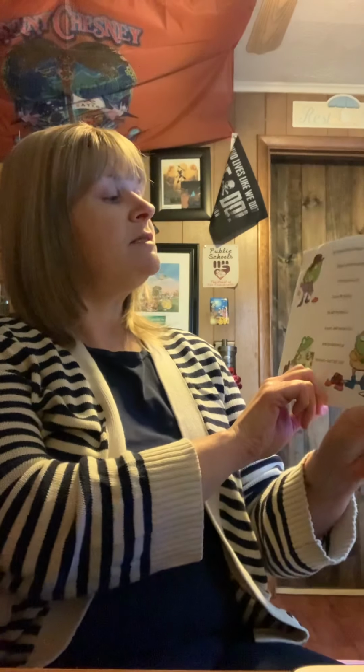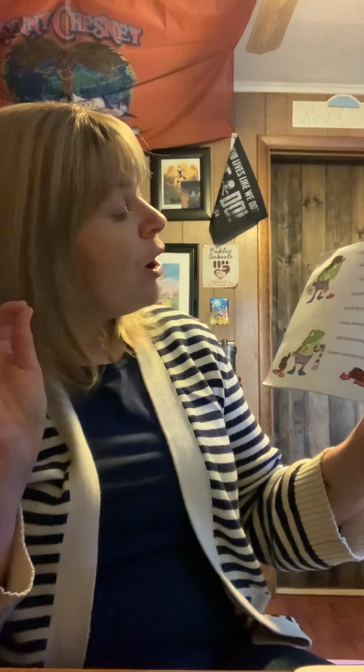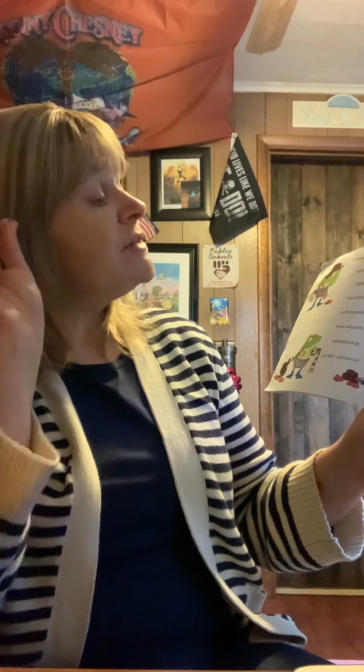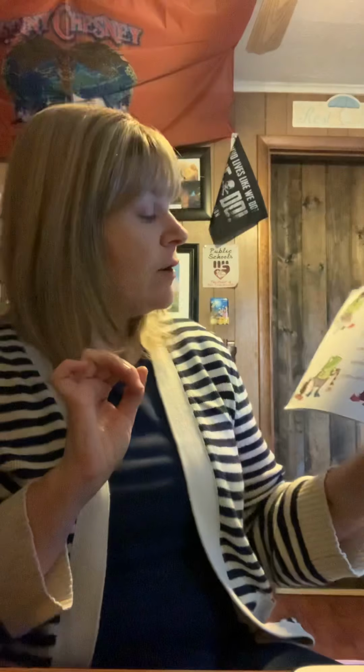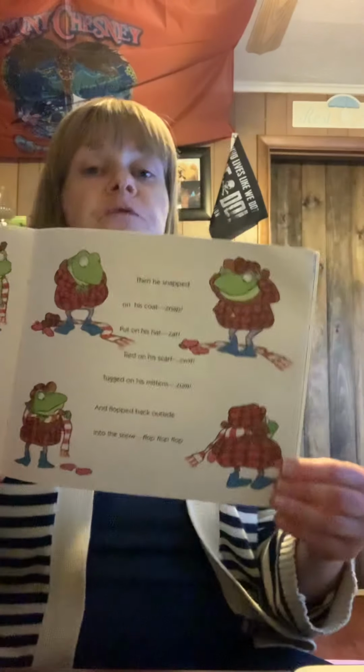Tugged off his mittens, untied his scarf, took off his hat. He left his pants on. Oh, he left his pants, boots, and socks on. And buttoned up his shirt. Zip, zip, zip. Then he snapped on his coat. Snap, snap, snap. Put on his hat, zap. Tied on his scarf. Tugged on his mittens. And flopped back outside into the snow. Flop, flop, flop.